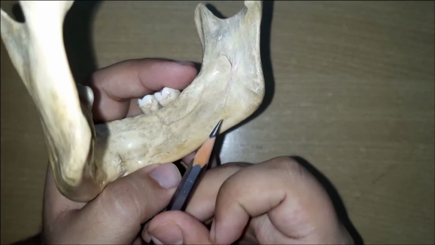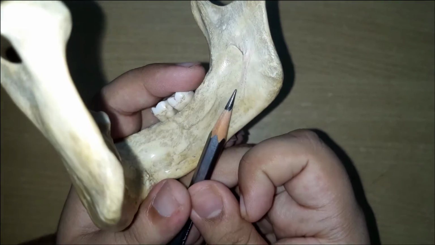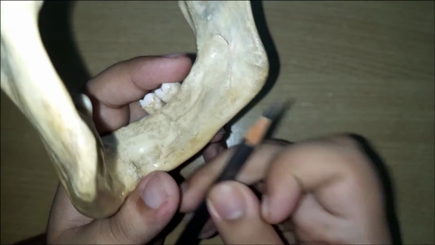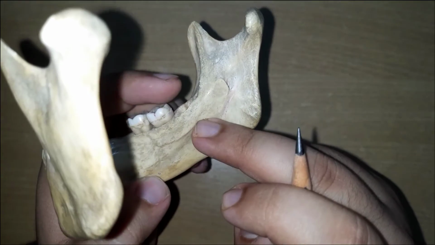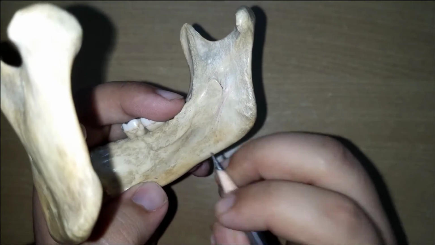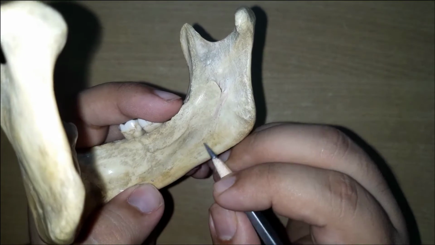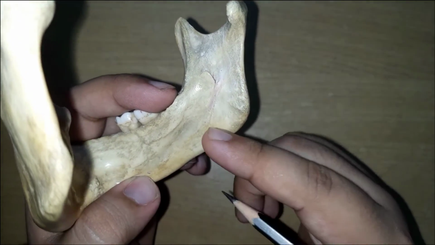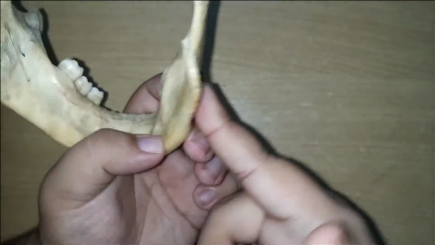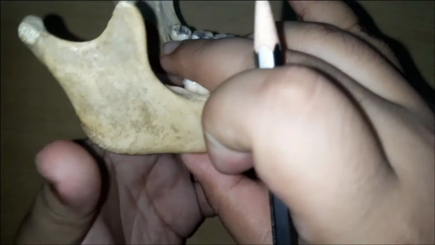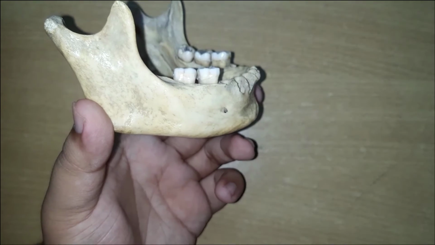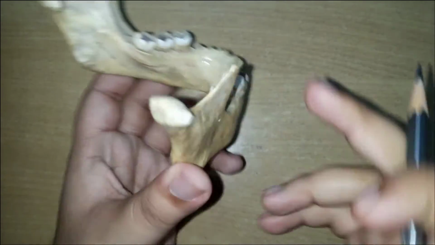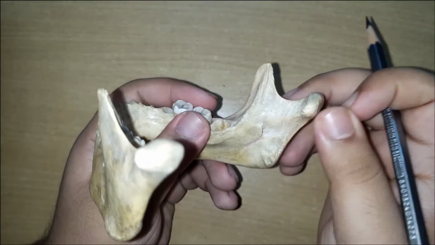So it is below the mylohyoid line on the posterior aspect, right? Somewhat over here, there is the loop of the facial artery, which will then go like this, and then we see it on the anterior aspect along with the other vessels and nerve, right? So that's the facial artery accounted for.